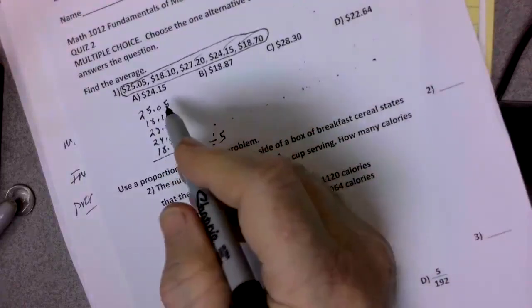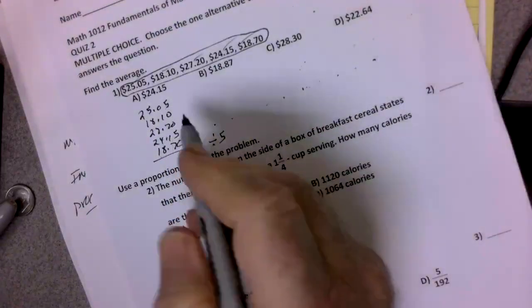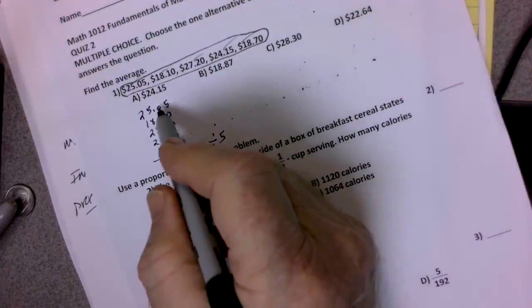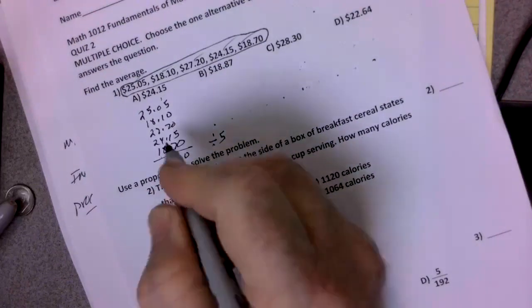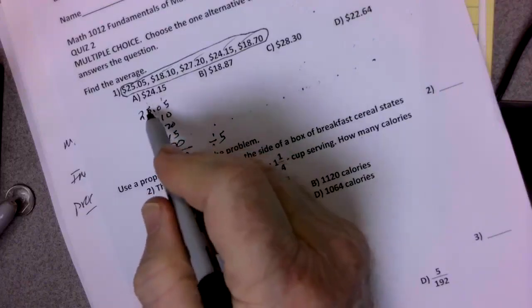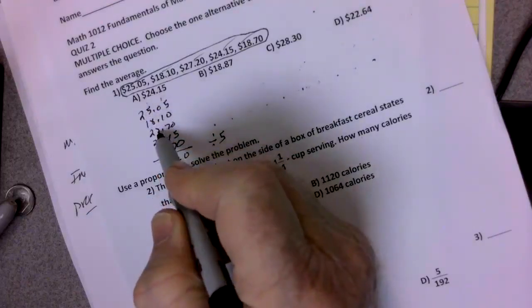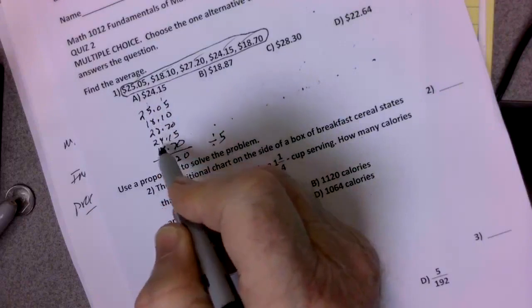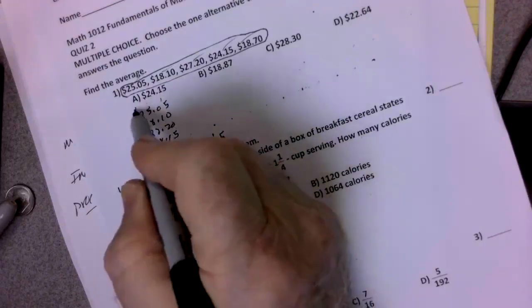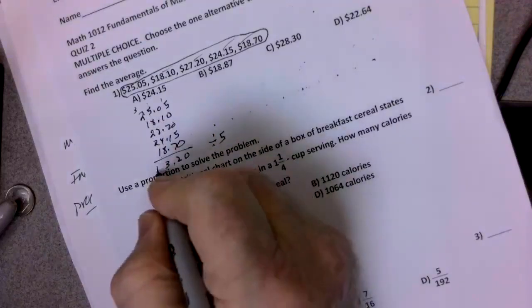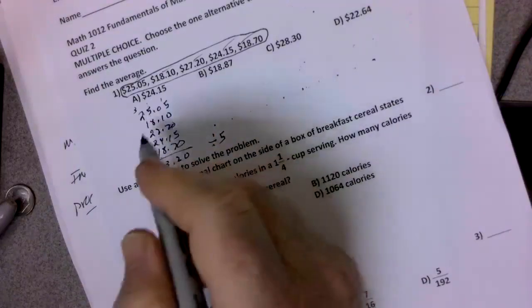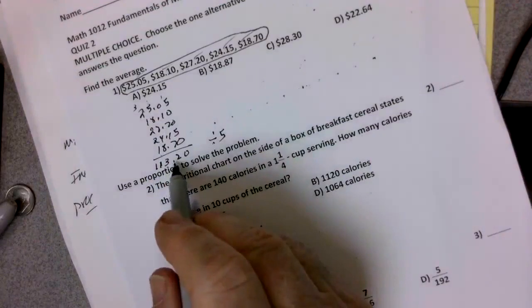Ready? Let's do a little simple addition here. 5 and 5 is 10. Carry the 1. 2, 4, 5, and 7 is 12. Carry that 1. 6, 14, 21, 25, and 8 is 33. Carry the 3. 5, 6, 8, 10, 11. So the total that I get for those values is 113.20.